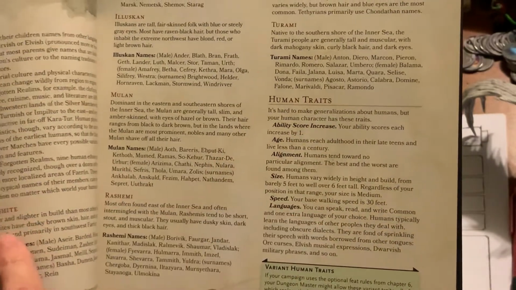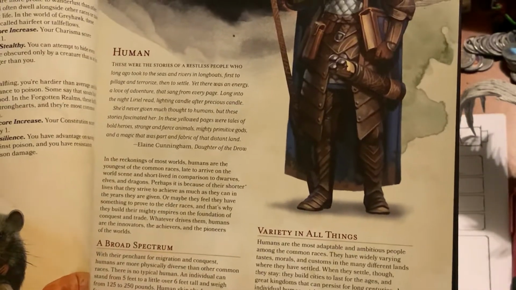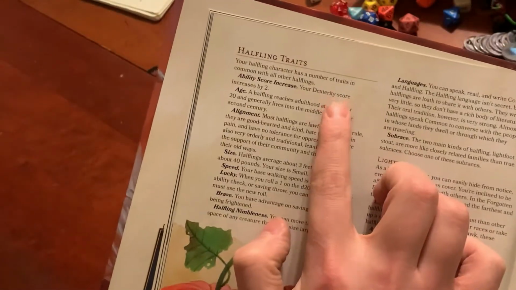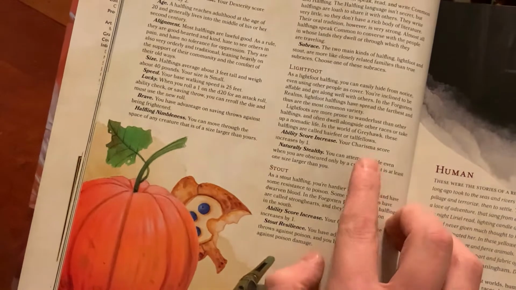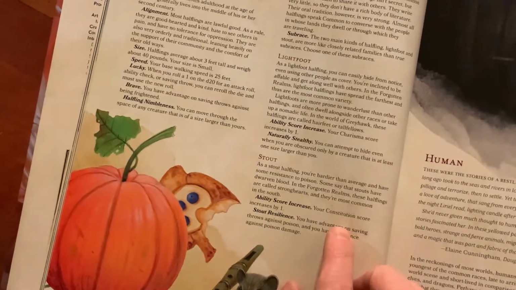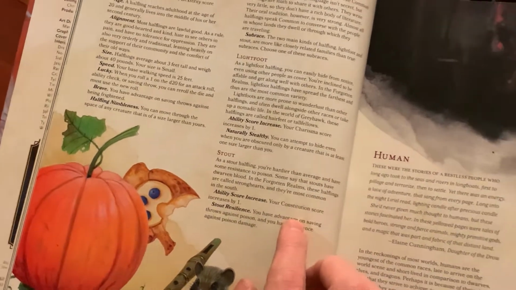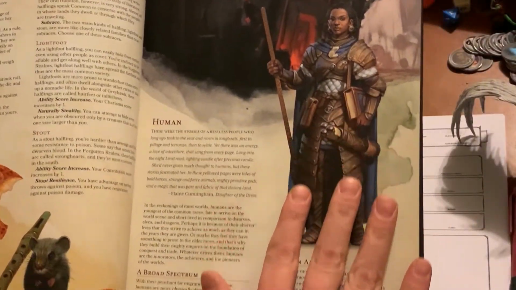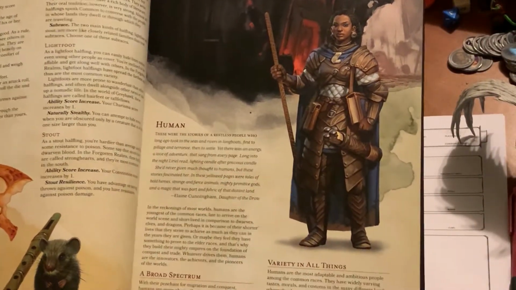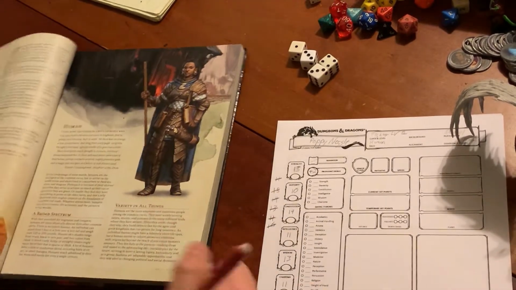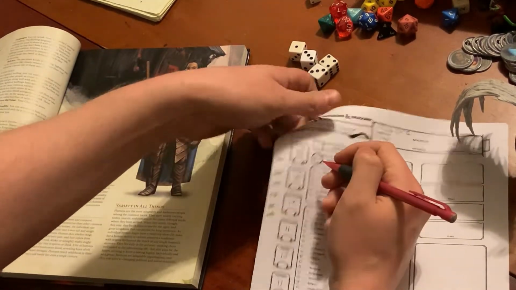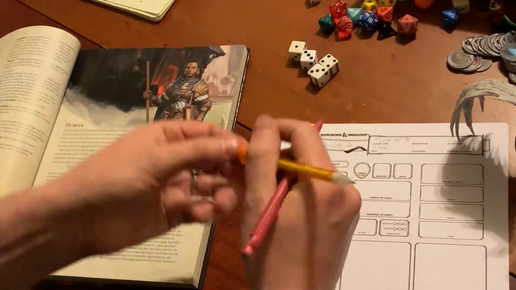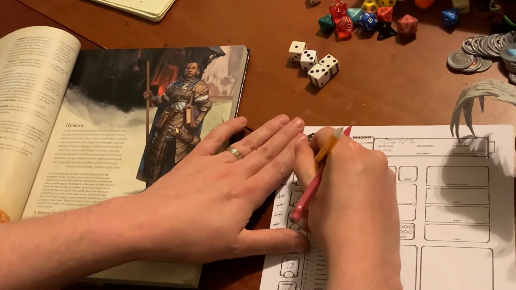So things like elves get bonuses to specific scores, or let's do a halfling in this case. So a halfling gets a +2 to their dex score, and then depending on whether or not they are a lightfoot or a stout halfling, they get different bonuses. So a lightfoot gets a +1 to charisma, and a stout halfling gets a +1 to constitution. But a human is strange and unique in that it gets a bonus to every stat. So we're going to go ahead and up our statistics right here. So this 15, if I can get a good eraser, is going to become a mighty 16.